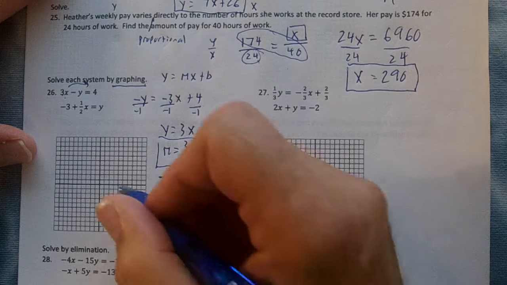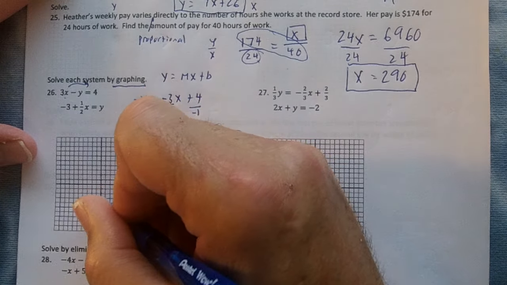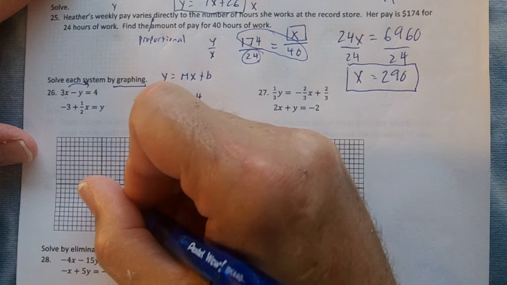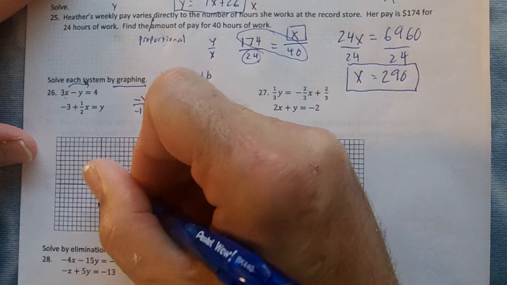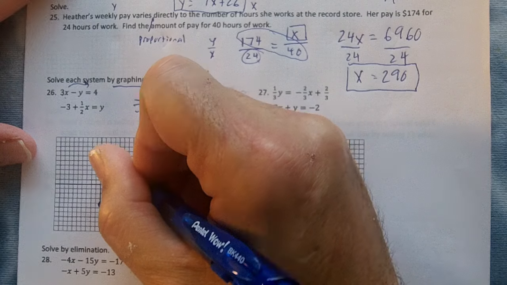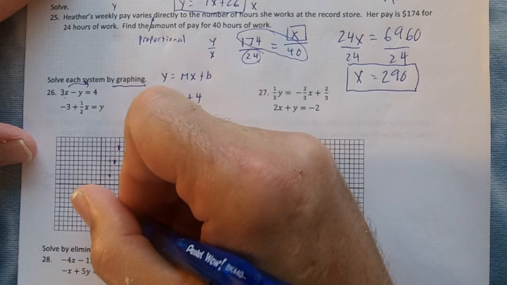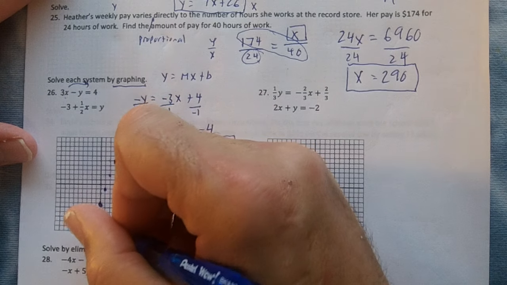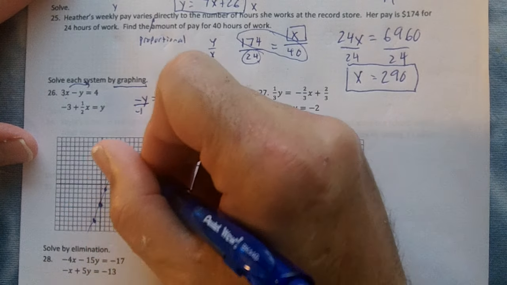So I'm going to start at negative 4. 1, 2, 3, 4. And then my slope's 3 over 1. Up 3 over 1. Up 3 over 1. Up 3 over 1. And go backwards, down 3. 1, 2, 3, and left 1. So this is my first line.